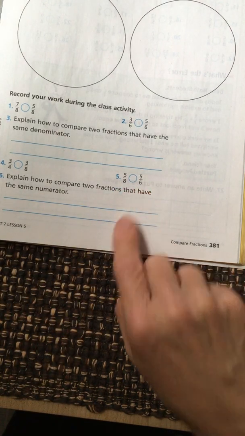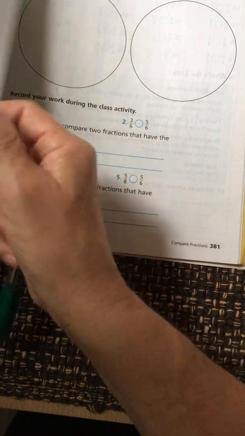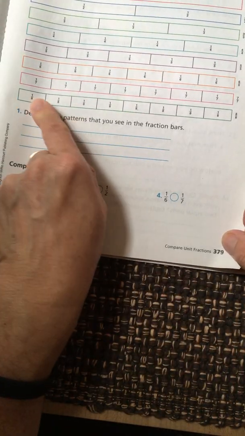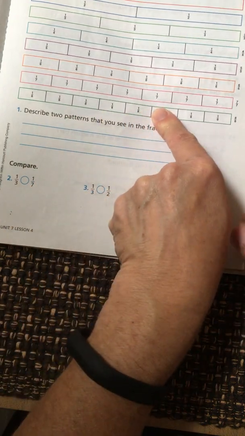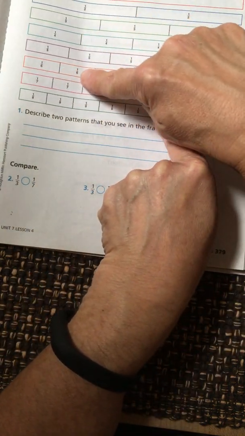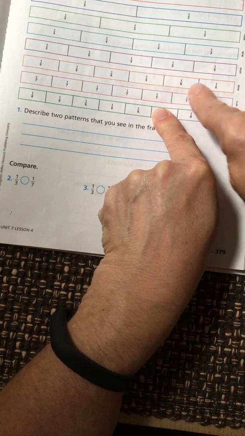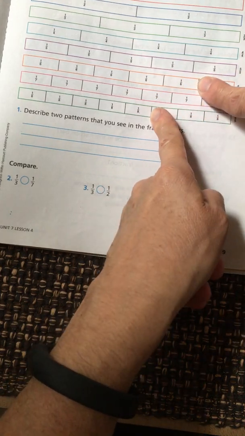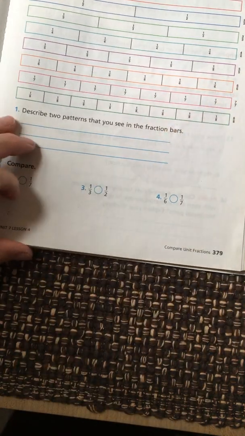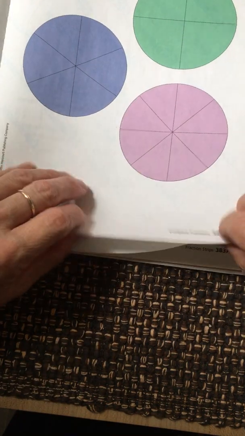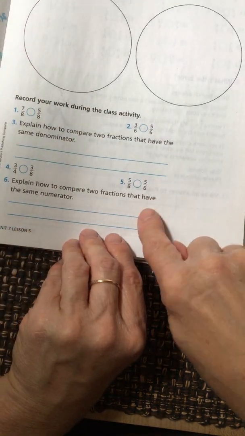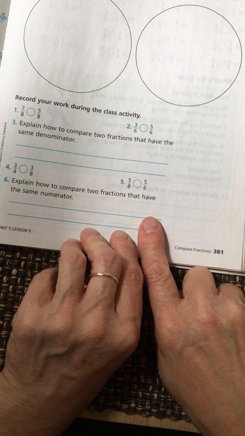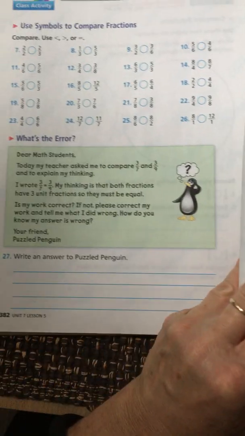You can use your pie shapes to help you, or you can look back here. 5/8, 1, 2, 3, 4, 5/8, or 6, 1, 2, 3, 4, 5/6. You can see which is a greater piece of the candy bar. Explain in your own words what to look at if the fractions have the same numerator.